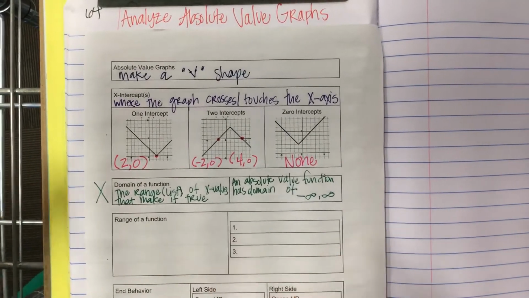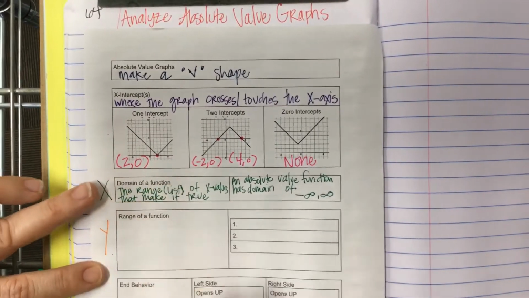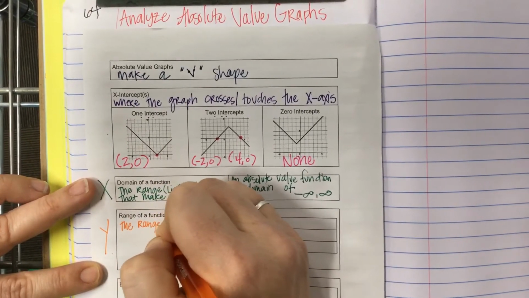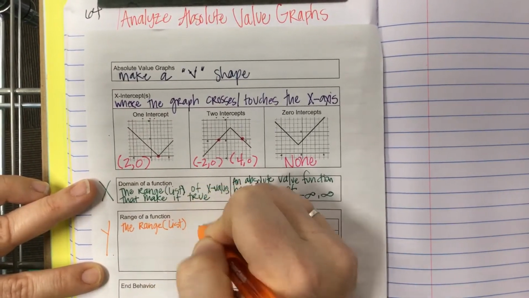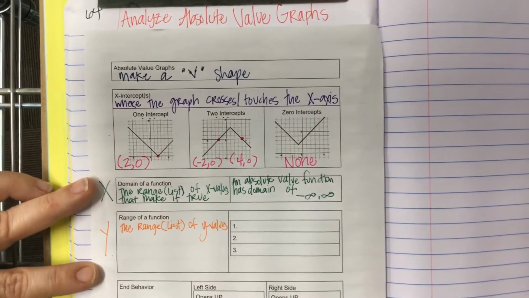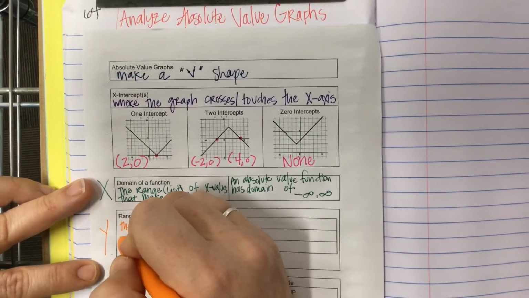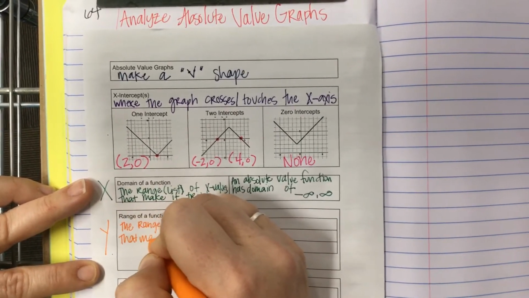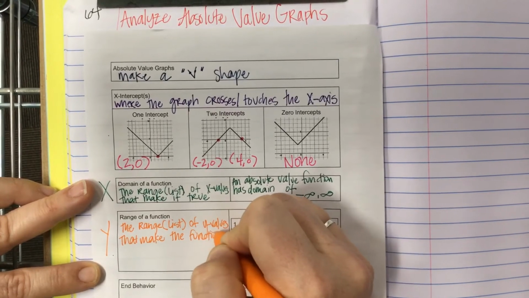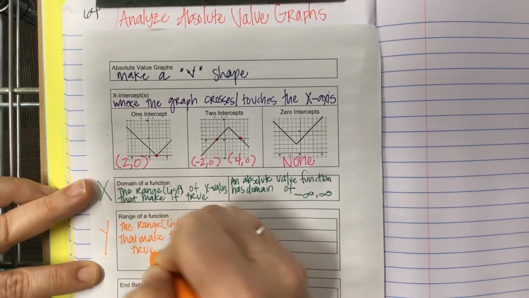So it's every number. The range, the y, the range is the range or list of y values that make the function true or work.